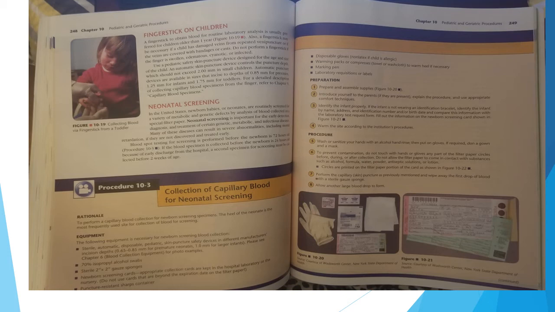Collection of capillary blood for neonatal screening. Rationale: to perform a capillary blood collection for newborn screening specimens. The heel of the neonate is the most frequently used site for collection of blood for screening. The following equipment is necessary for newborn screening blood collection: sterile, automatic, disposable pediatric skin puncture safety devices in different manufacturer incision depths. Please see Chapter 6.